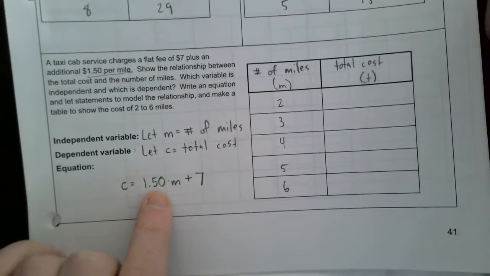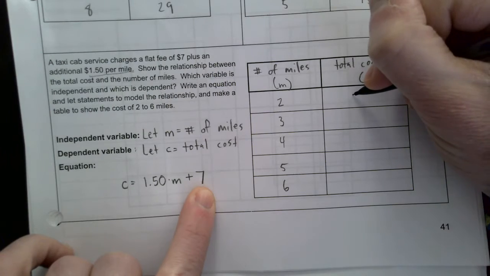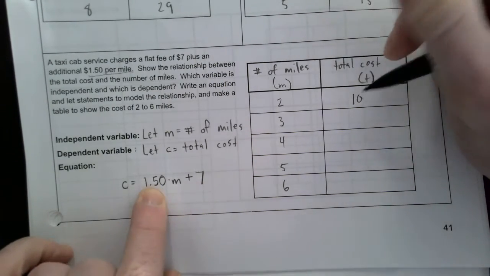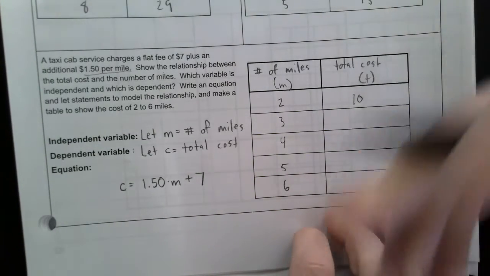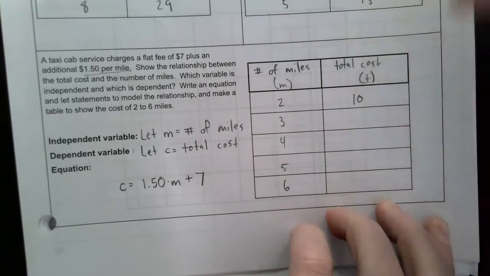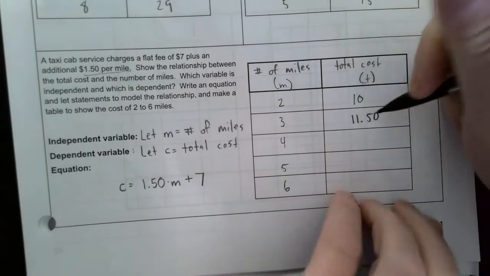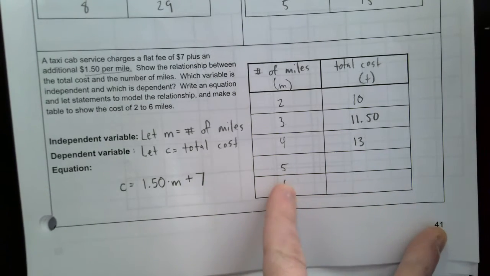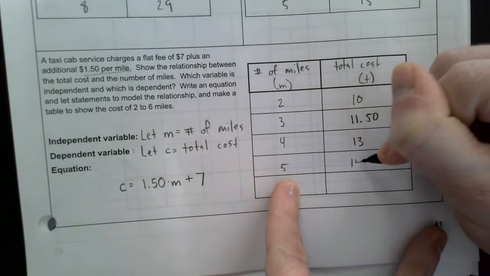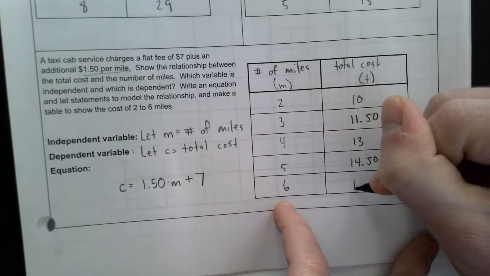So if you go 2 miles, it'd be $1.50 times 2, which is 3, plus 7, which would be 10. Now, every time the number of miles goes up by 1, you're paying an additional $1.50. So if you go 3 miles, it'd be $1.50 more than 10, which would be $11.50. 4 miles is $1.50 more than that, which would be $13. 5 miles would be $1.50 more than that, which is $14.50. And 6 would be $1.50 more than that, which would be $16.